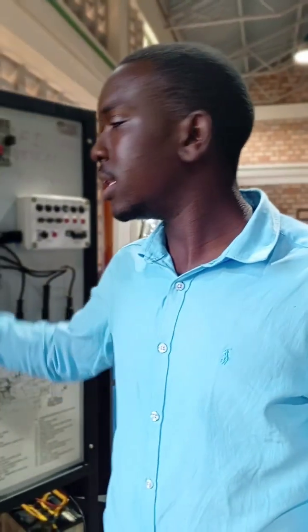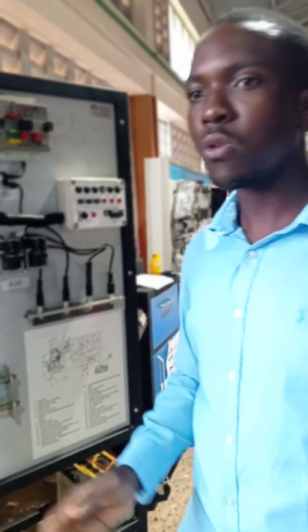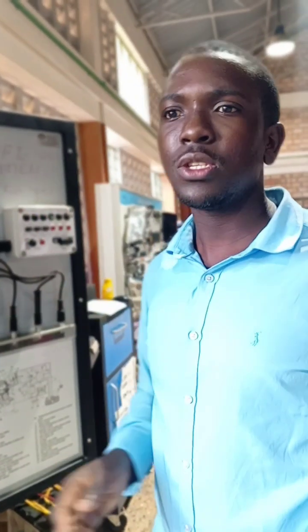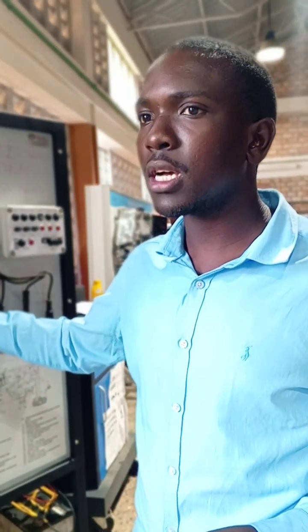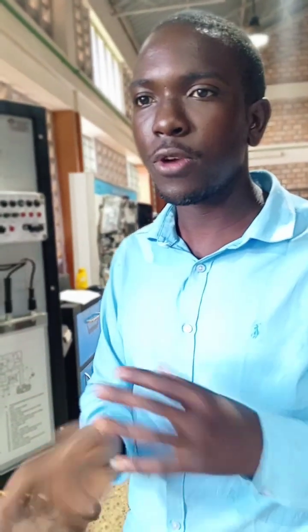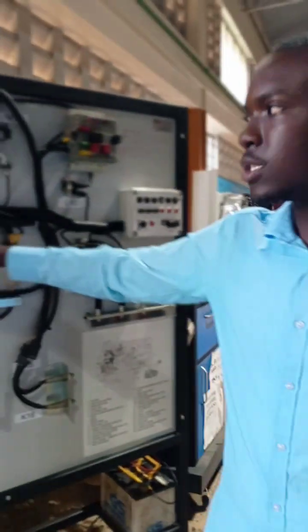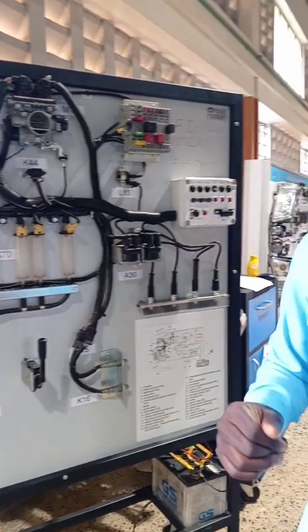So the first oxygen sensor will sense too much or too little oxygen. Let's say it will first sense too much oxygen in the what? In the exhaust gases. So when this sensor senses a lot of oxygen in the exhaust gases, it will send information to the ECU. This ECU will say, oh, you have said that there is a lot of oxygen in the exhaust gases, so let me increase the fuel so that the air fuel ratio can be balanced. It will tell the injectors to increase the fuel entering into the engine cylinders, and that problem will be solved.